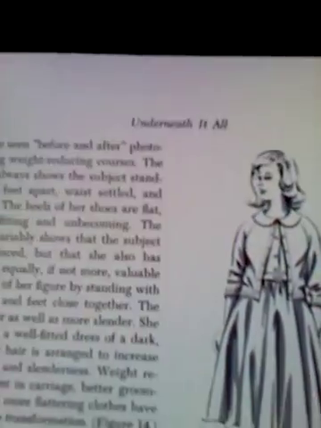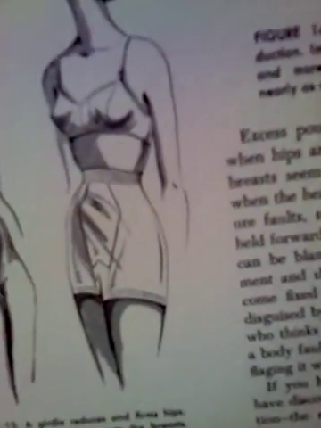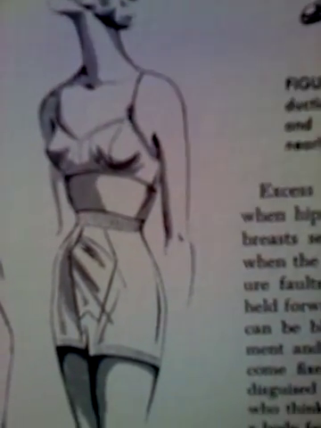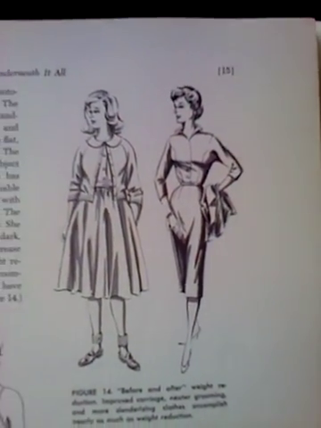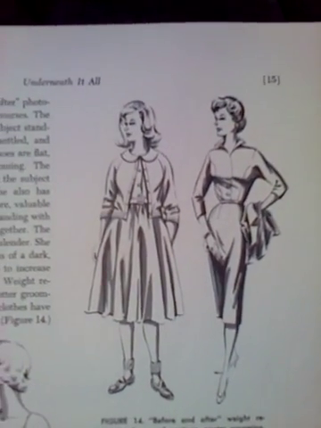Okay, before and after. So this is saying that if you put a girdle or whatnot, it tightens up your hips and your breasts get lifted, etc. Before and after, I actually like the before better in this picture, so that's just me.